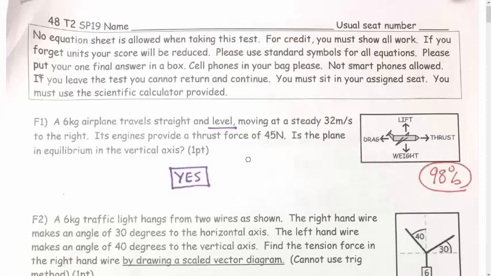Welcome. This is 2048 T2 from Spring 19, and what I'm going to do today is just review the questions in the key and how I approach them to give you a bit of background. So the first thing is just reminding you that there's some issues up here.